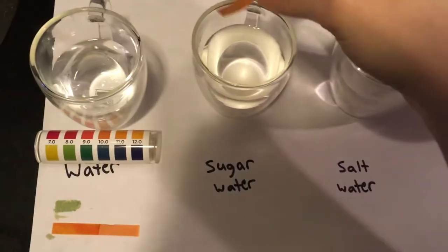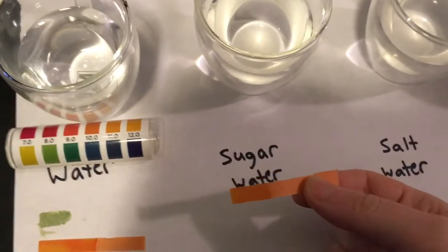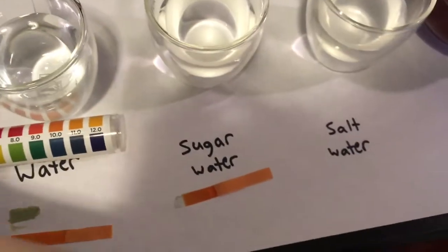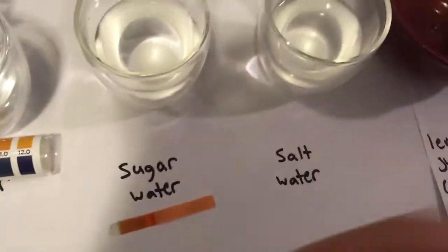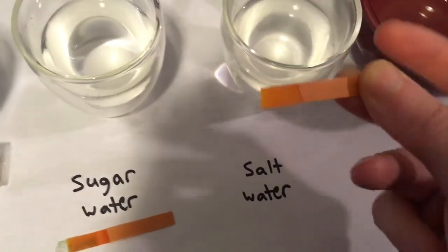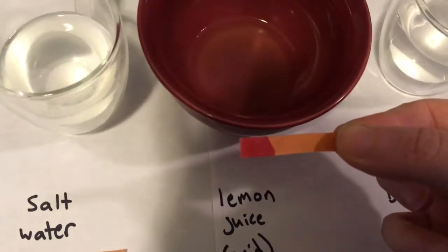All right, so I've got sugar water, which you can see looks just exactly the same as the original water. So sugar water is also essentially neutral. We've got our salt water. Again, that looks pretty neutral. We've got lemon juice. Ooh, and you can see there's a big color change there.